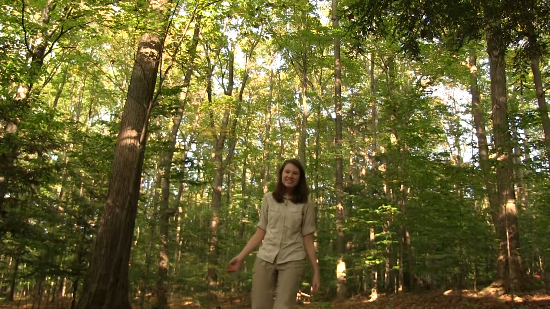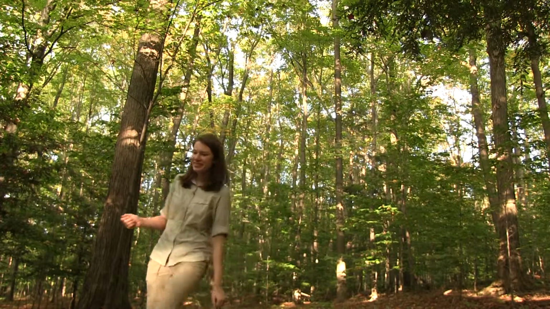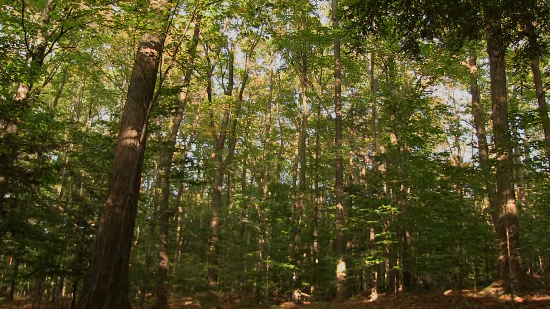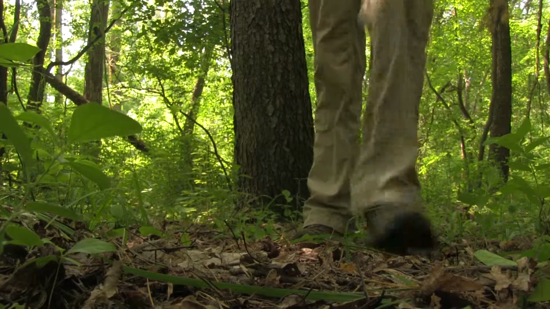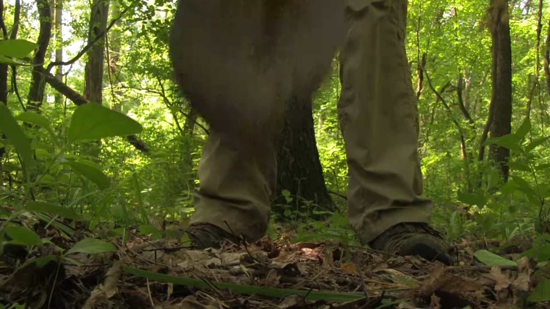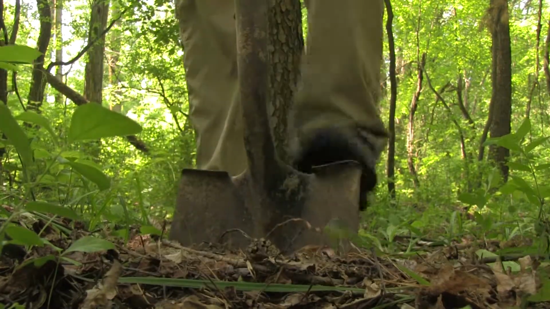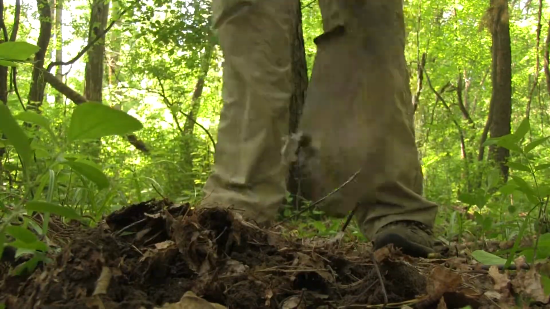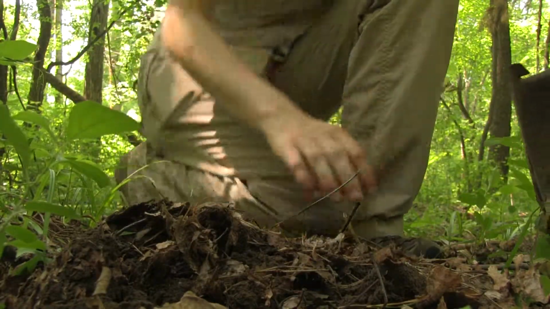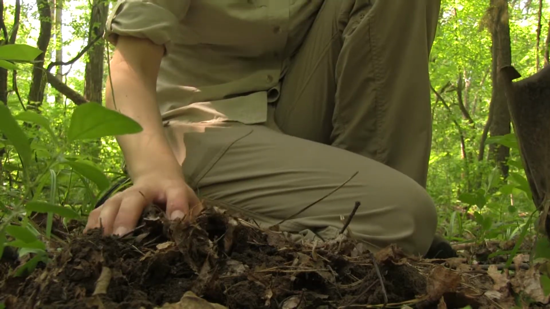With a view like this, it's easy to see that the forest consists of 5 layers: the soil, the forest floor, the shrub layer, the understory, and the canopy. At the bottom is the soil layer.